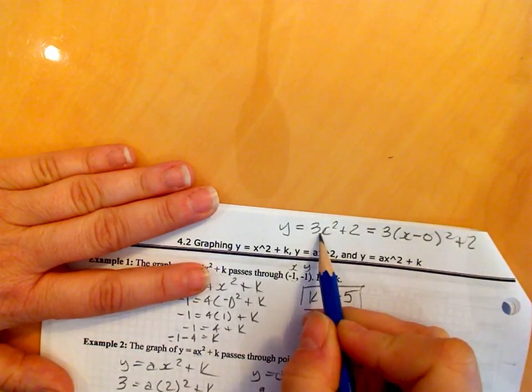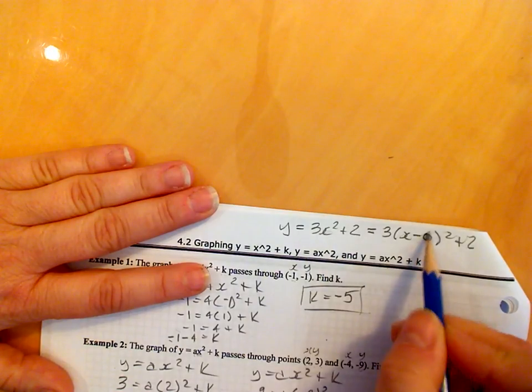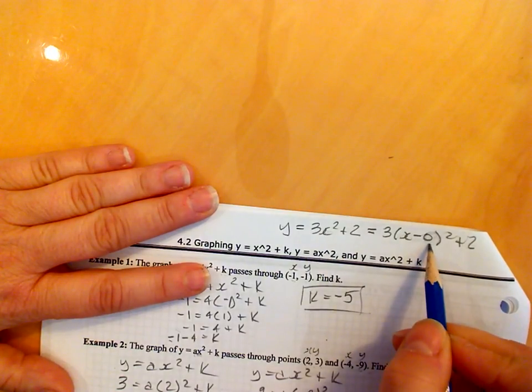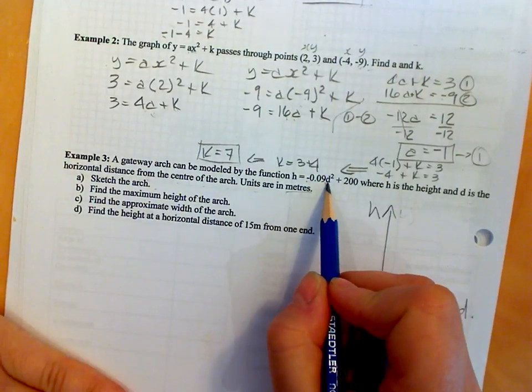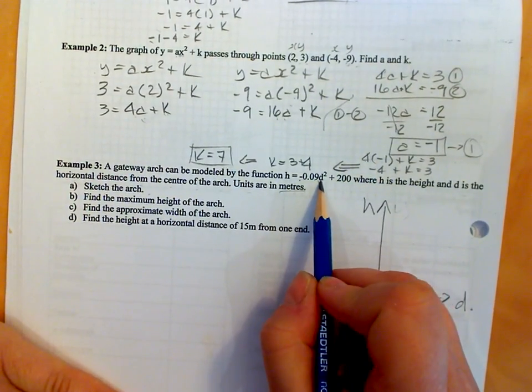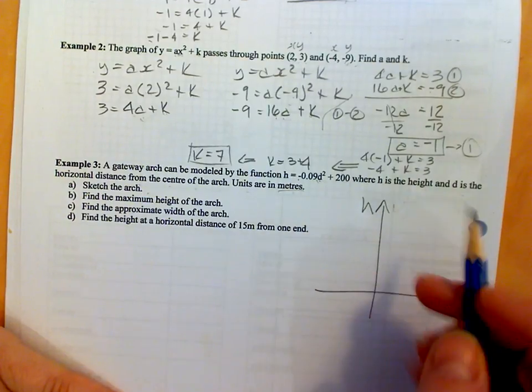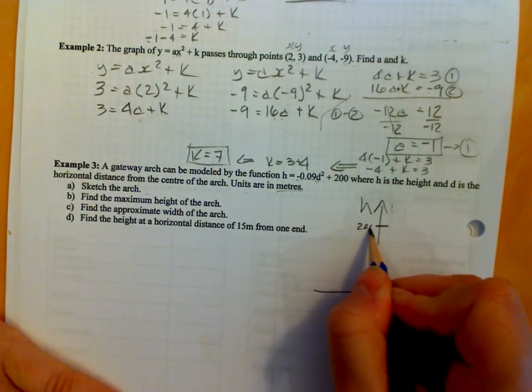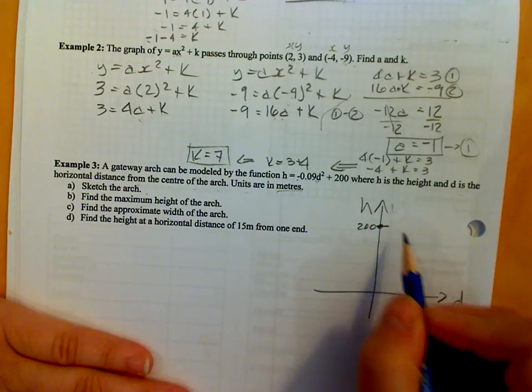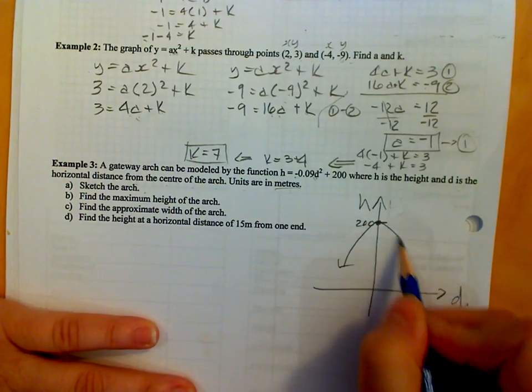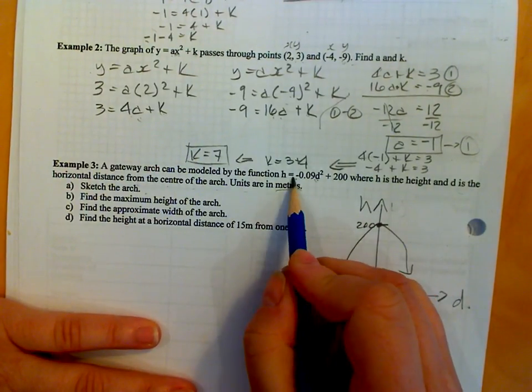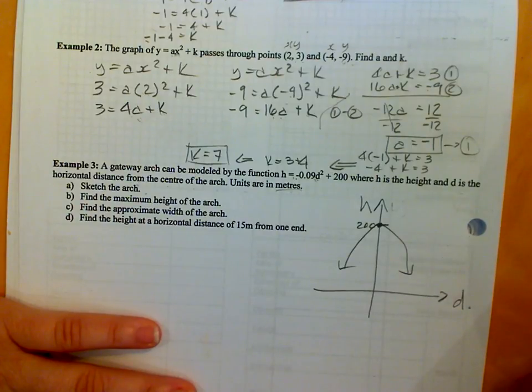In other words, when there's nothing in the brackets, that means that the x value of the vertex is 0. Okay, so here we don't have d minus anything, it's just d. So the vertex is (0, 200), so let's call that 200. And it goes down. That's the sketch for now, okay?